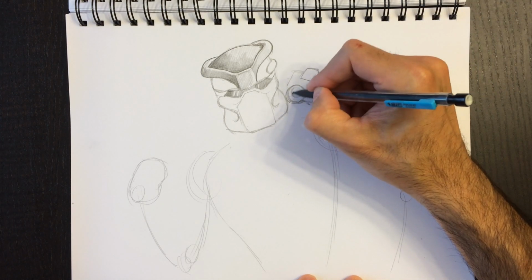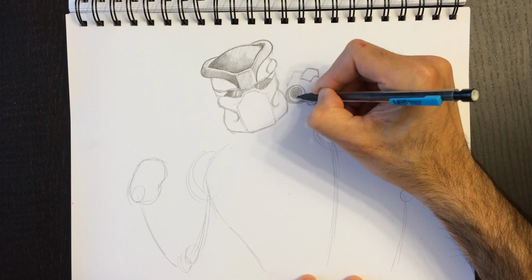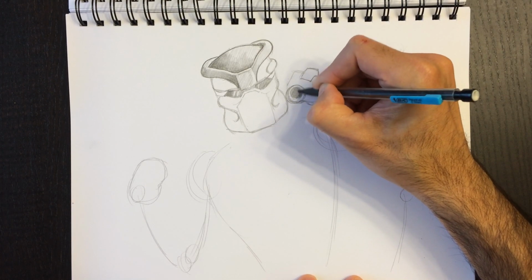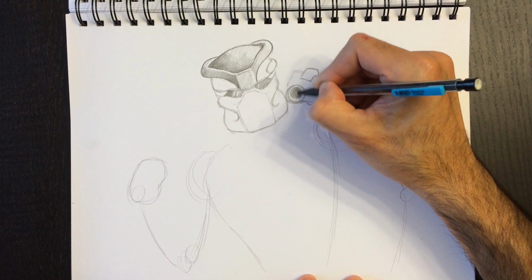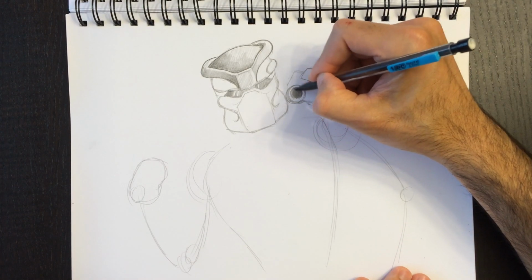And so in the cannon, of course, there's a hole here where the bolts come out of, and we're going to color that in nice and dark. Make it black back here, make it look like it's deeper in this section. Just like that. Nice and dark in there.